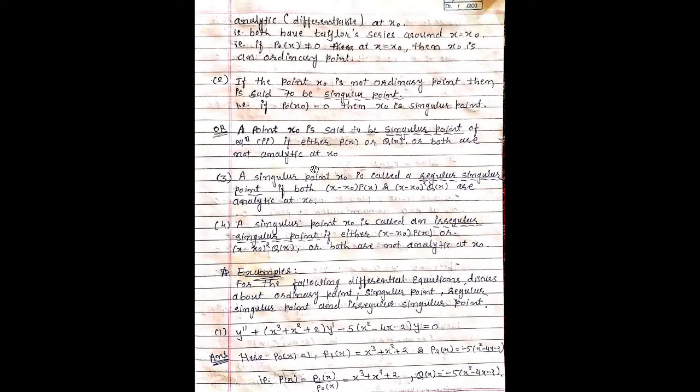Or we can define a singular point like this: a point x0 is said to be a singular point of equation 2 if either p of x or q of x or both are not analytic at x0, that means not differentiable at x0. Now the other two definitions depend on the second one. That means if the point is a singular point, then only we check whether that point is regular singular or irregular singular. Okay, so first let us discuss regular singular point.